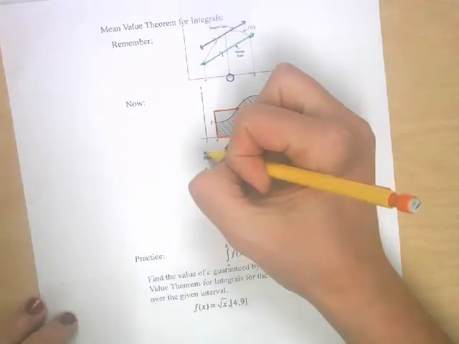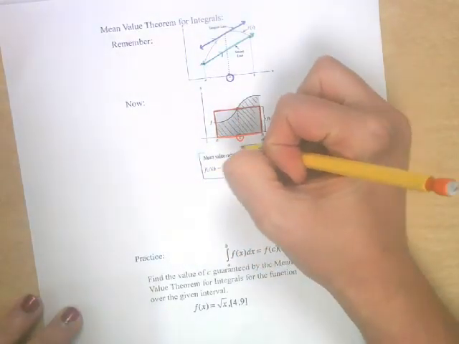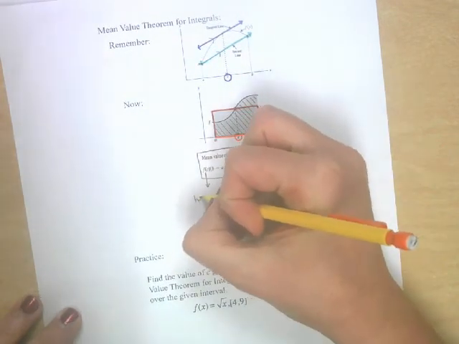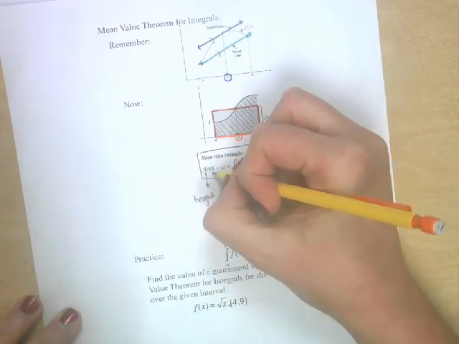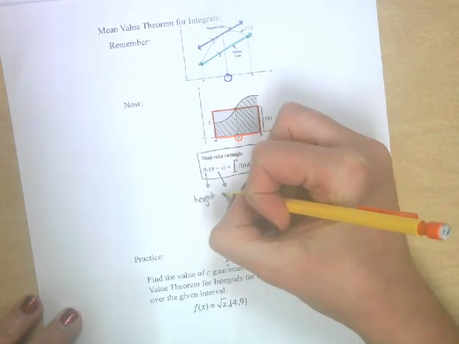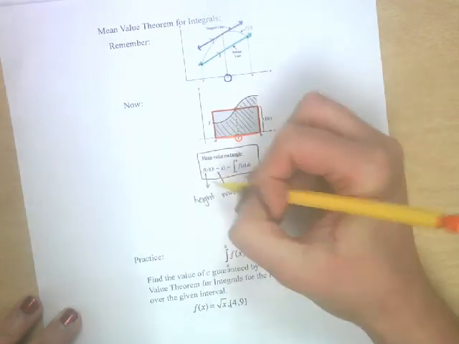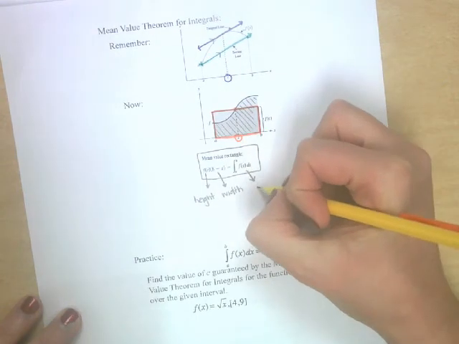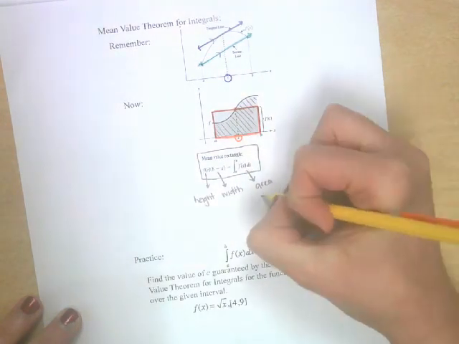So here is the formula for it. It's right here. And so where does everything come from? Well, this F of C is going to be the height of my rectangle. And B minus A, that's the width of my rectangle. So the area of my rectangle is equal to the exact area underneath the curve.